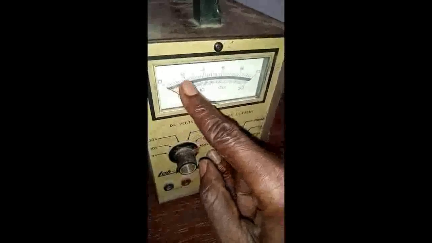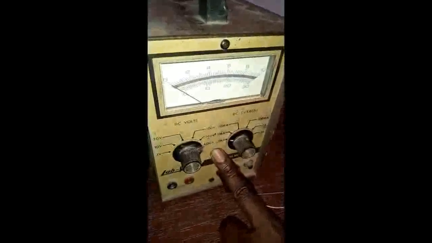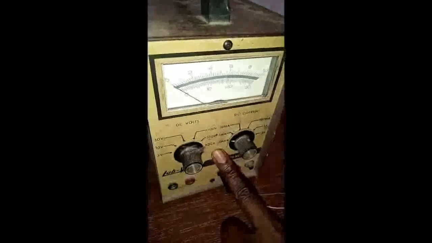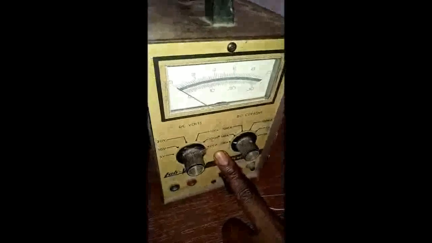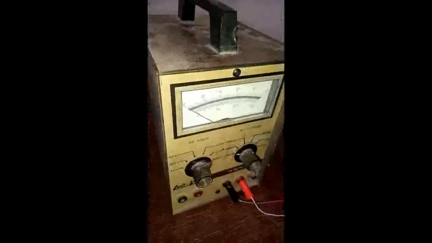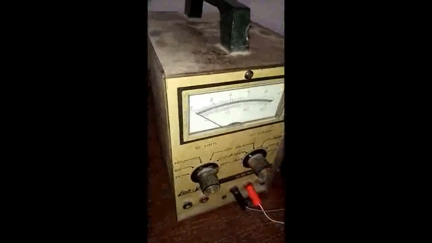For example, if the pointer rises from 0 here and rests on 2, what will now be the answer? The answer will definitely be 0.02 milliamp. That is exactly how to make use of that. No problem. Another time, the manual might say, set the milliamp range of your multimeter to 1 milliamp range.